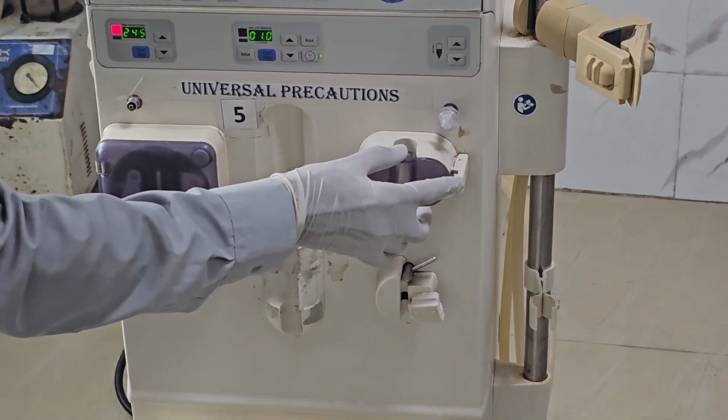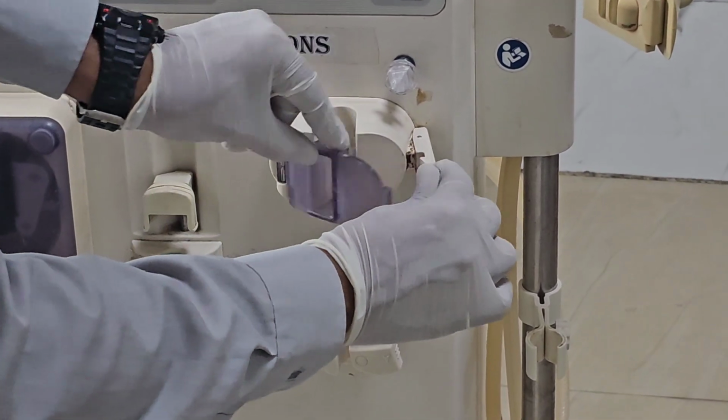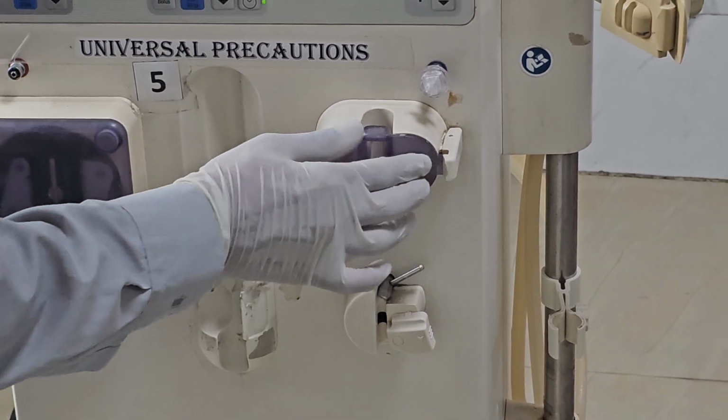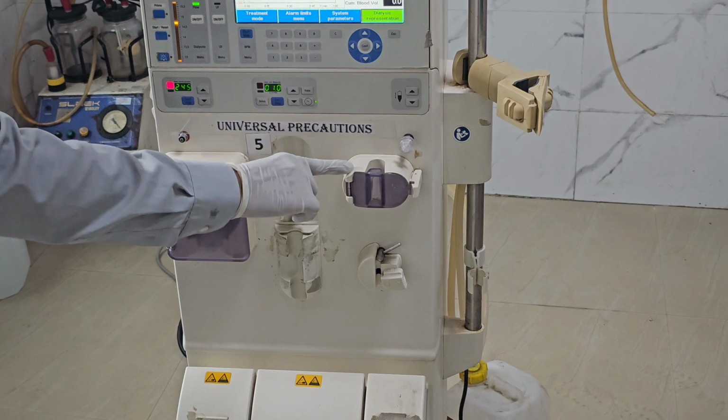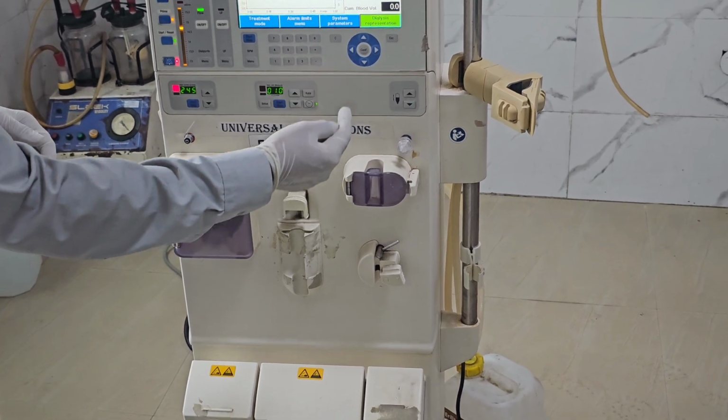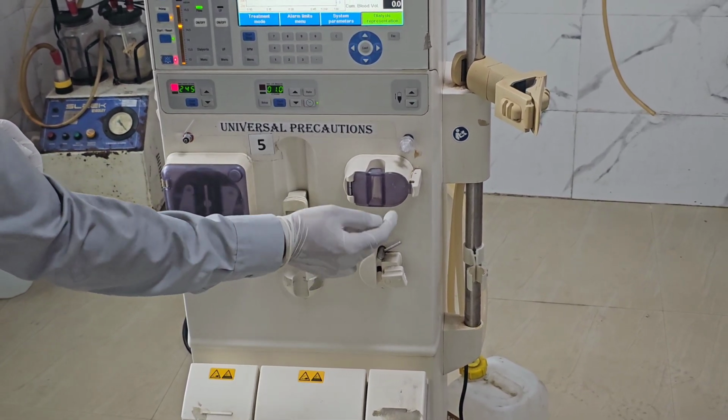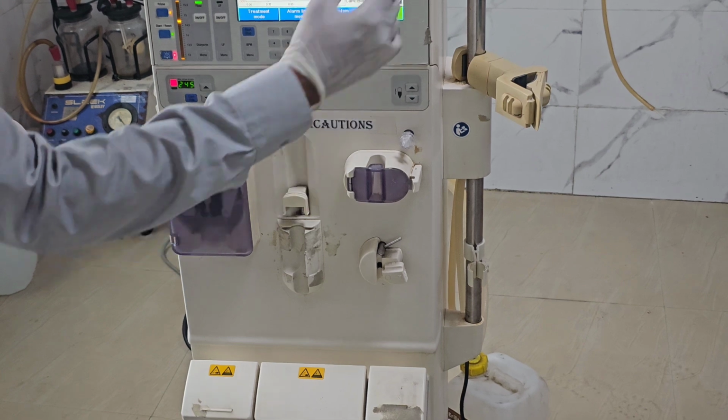And this one you can see can be opened, it can be closed also. This one is for detecting the air. Once we connect the dialysis tubing, the tubing will be inside. It can detect any air so that the air won't reach the patient.